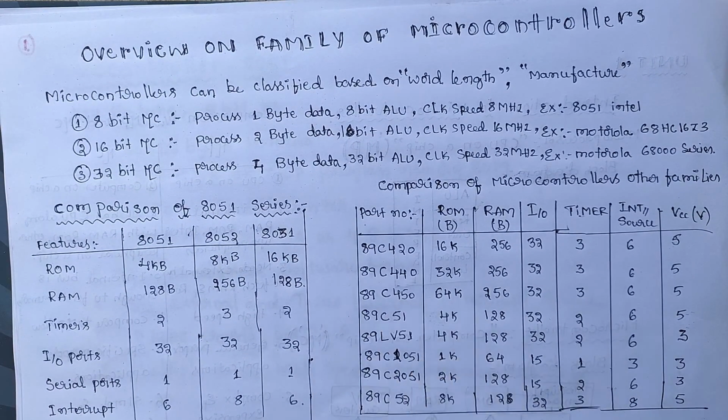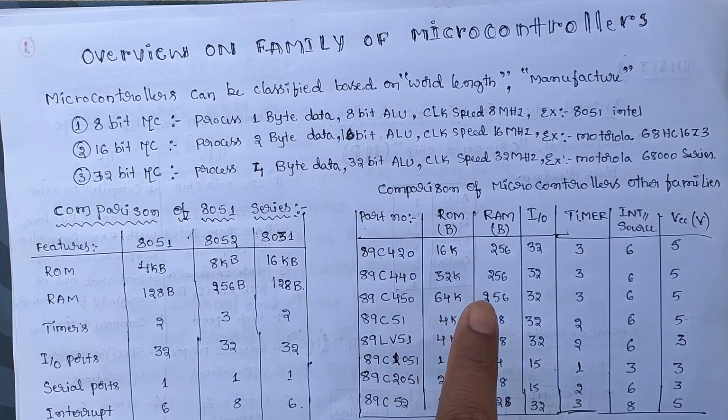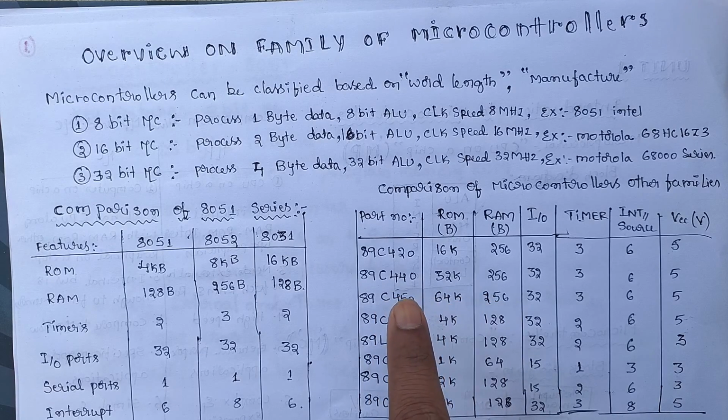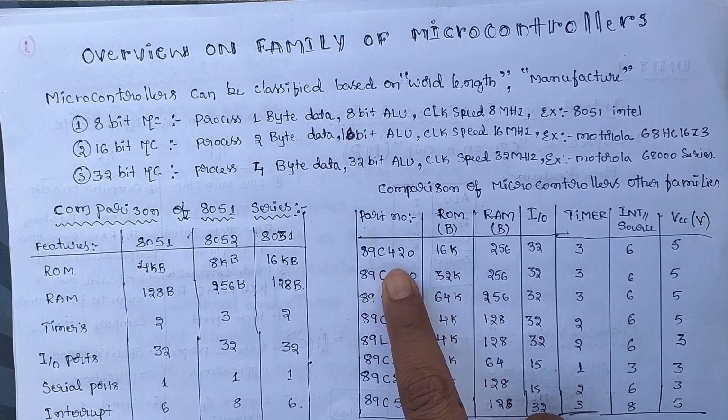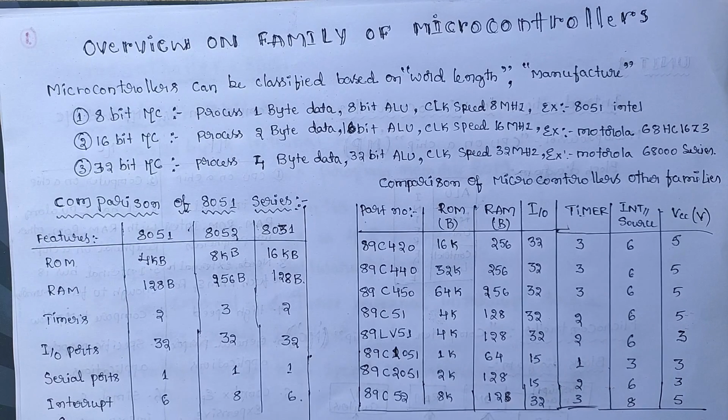The RAM and ROM speeds differ across the different part numbers. The 89C420 has 16 KB of ROM, 256 bytes of RAM, 32 IO port pins, 3 timers and 6 interrupt sources, and works at 5 volts.